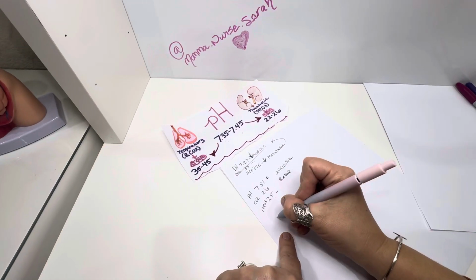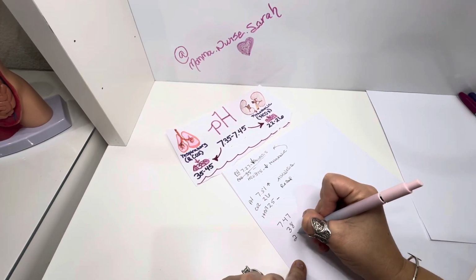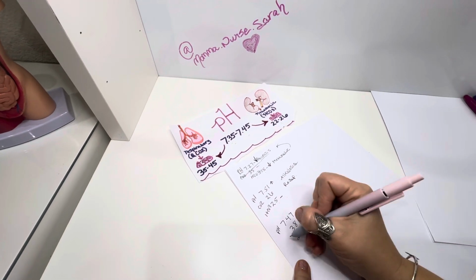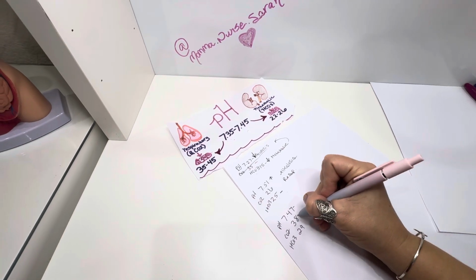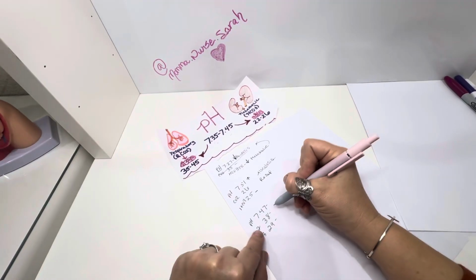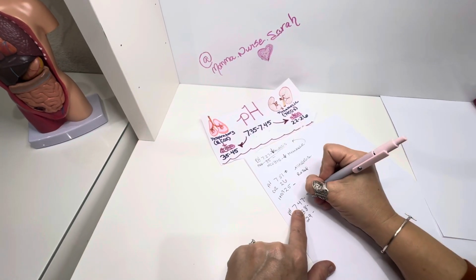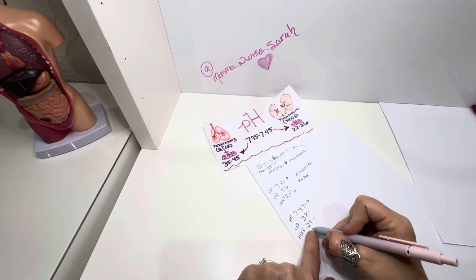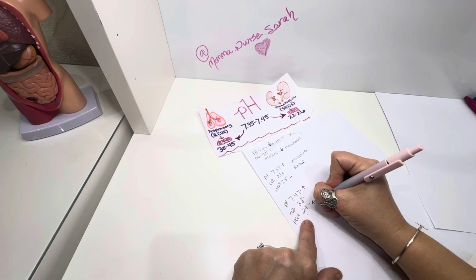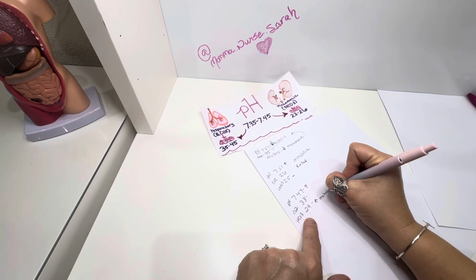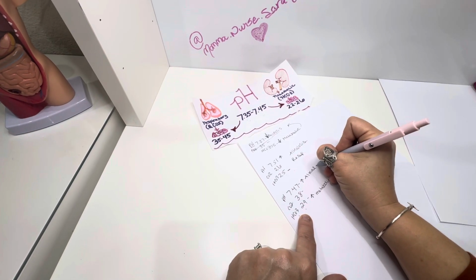Let's try this one. pH, CO2, HCO3. Okay, first step, pH, 7.47. What is it doing? It's up. Bicarb, 29. What is it doing? It's up. Okay, this is metabolic alkalosis.